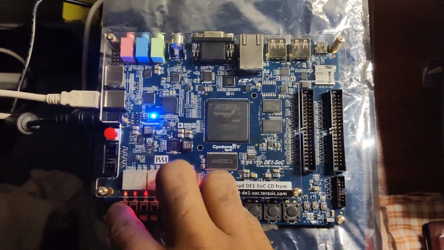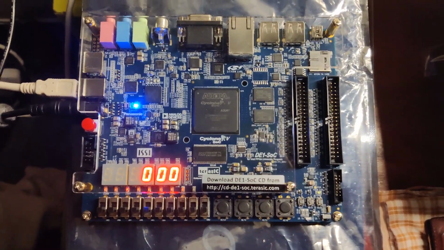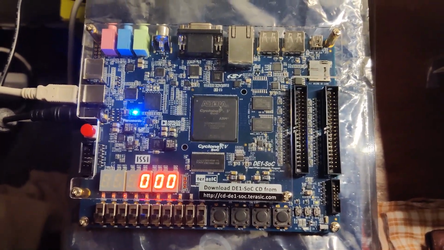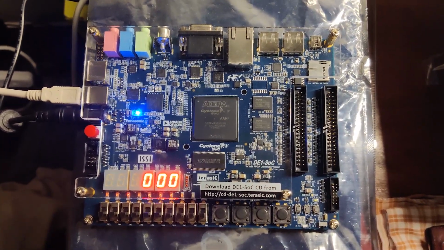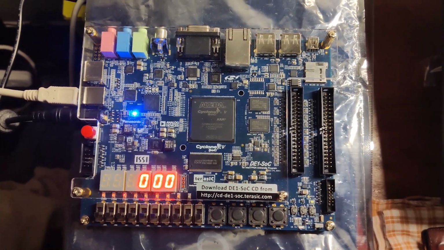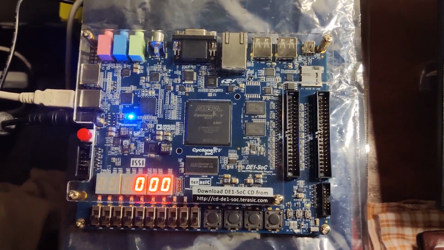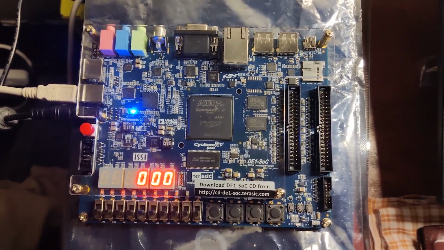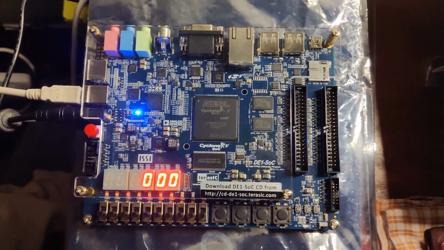It will reset everything to 0. So this is the implementation of moving average functionality, where I wrote the C code to perform the implementation, and then used Cyber Workbench to create the RTL code for the respective functionality, and implemented the same thing on the DE1-SoC board using Quartus Prime application.